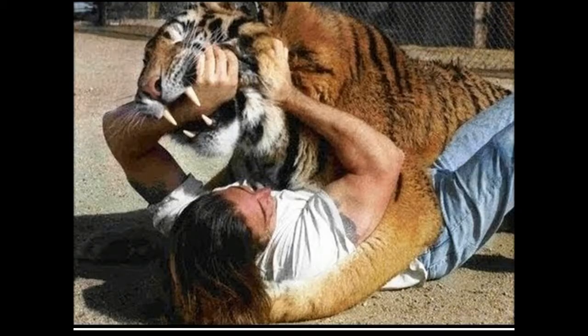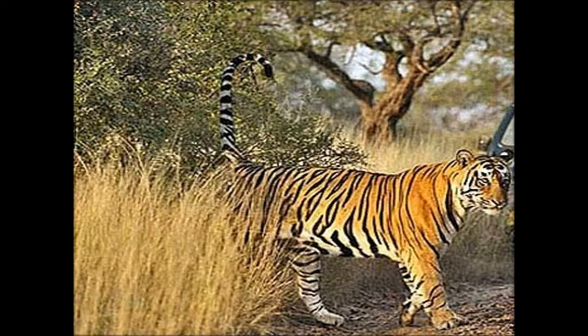According to his theory, a tiger starts eating humans when they grow old or get hurt because they cannot run fast, so they start killing humans for food. People cannot run as fast as animals, so they become easy prey. Here prey means food. Jim Corbett had hunted a number of man-eating tigers and leopards in India.